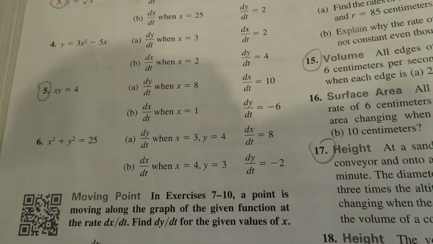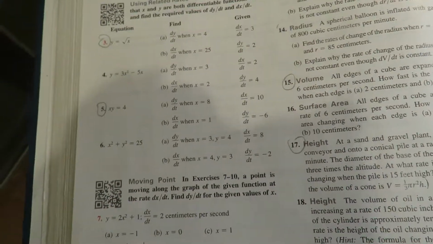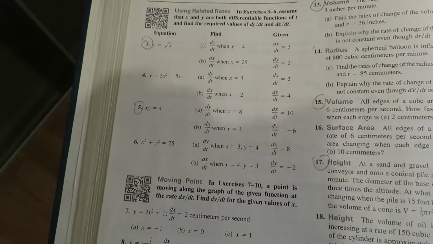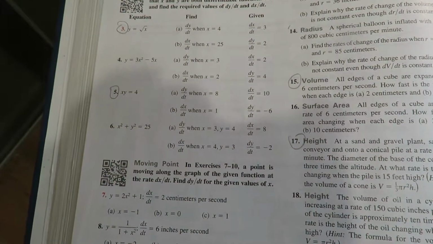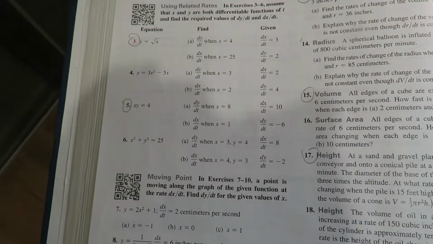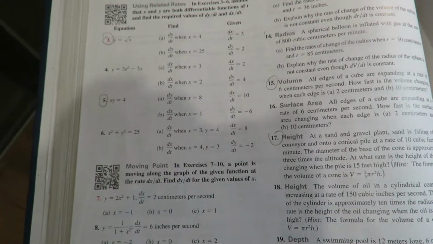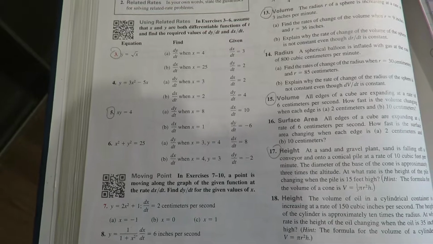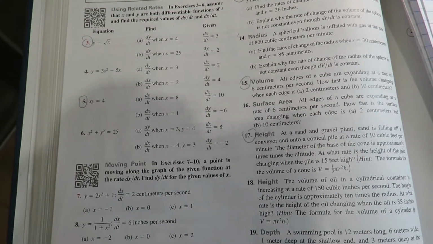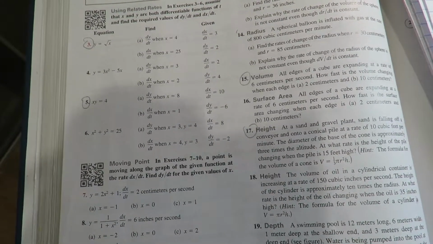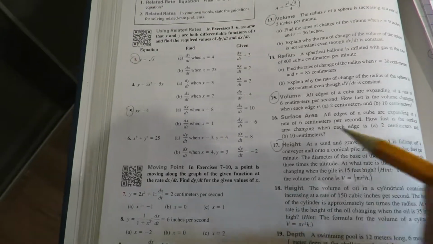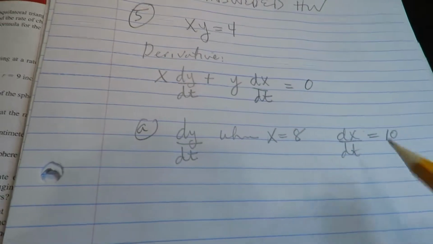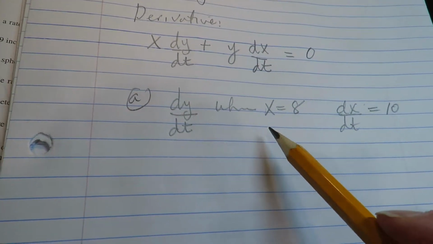So part A here, let me see what they're saying. They're saying find dy/dt when x is 8. Okay, find dy/dt when x is 8, and they're telling you that dx/dt is 10. Alright, so part B is going to be similar to how I'm going to solve this. So watch how I do this, and you'll be able to do part B.